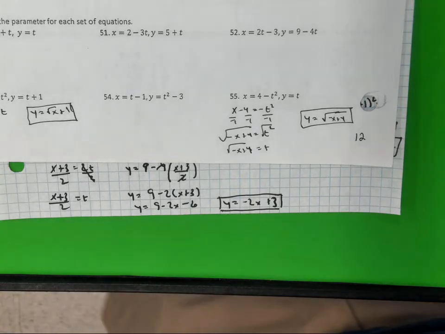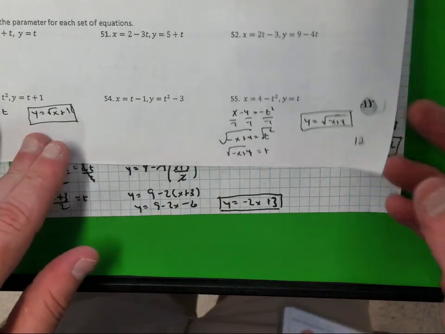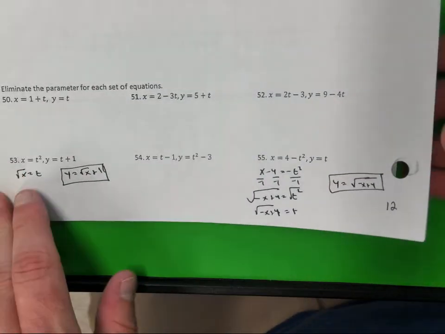She asked, could it be 4 minus x? Yes, that's the same thing. You're good. Are there any questions on how to eliminate?